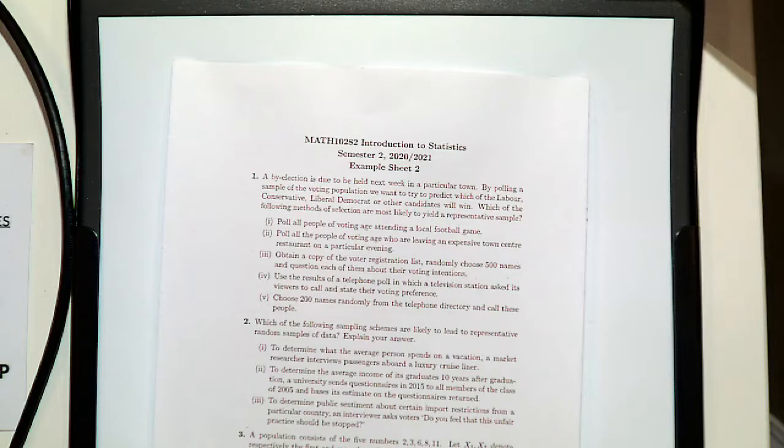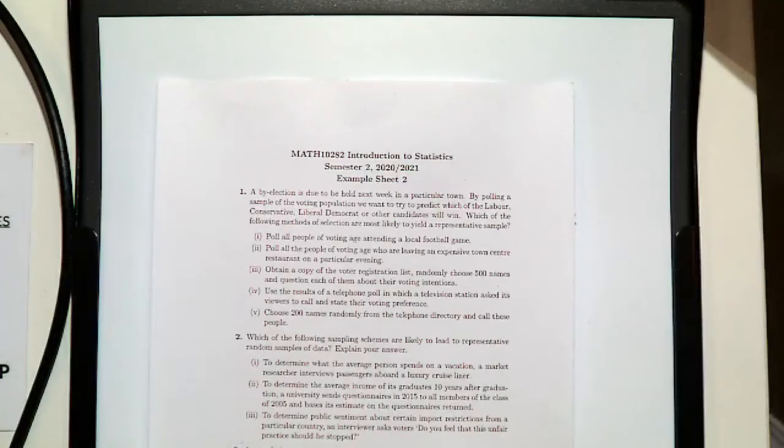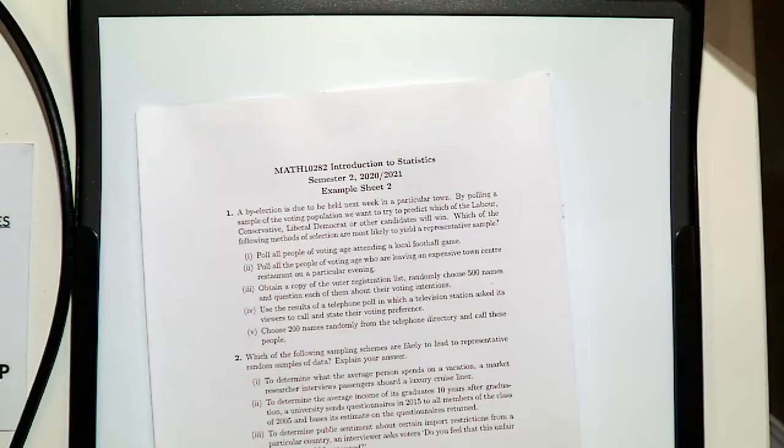Hello guys, can you start working on this exercise sheet 2? There are 7 questions. I mean, we may not have the time to work through all of them, but try to do as many as we can today, right? Okay.